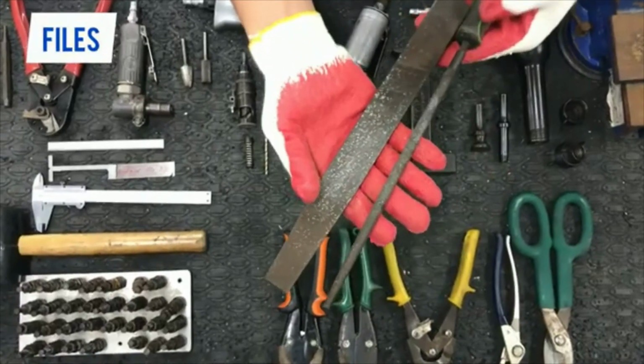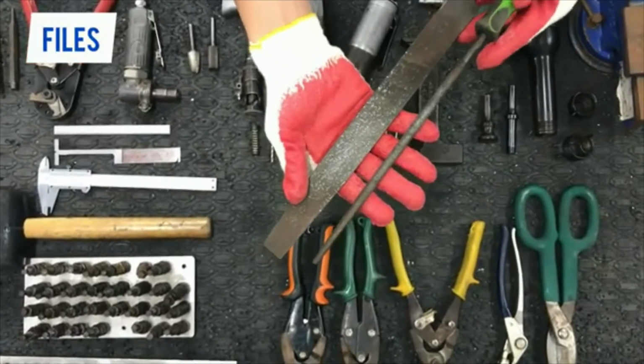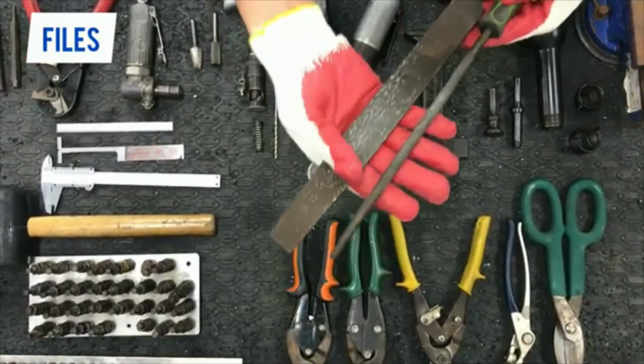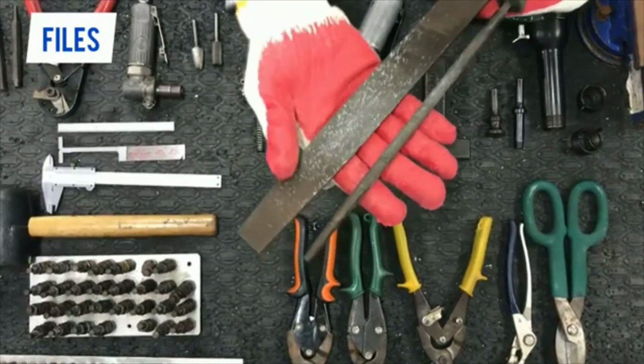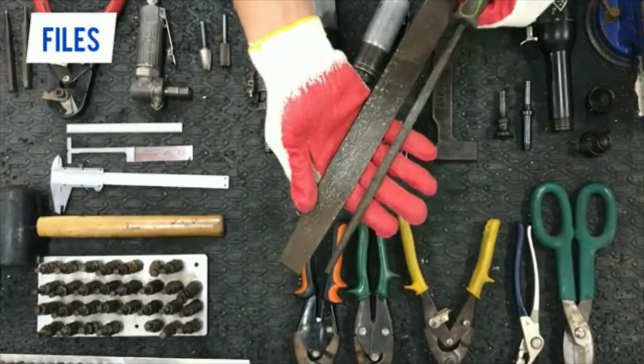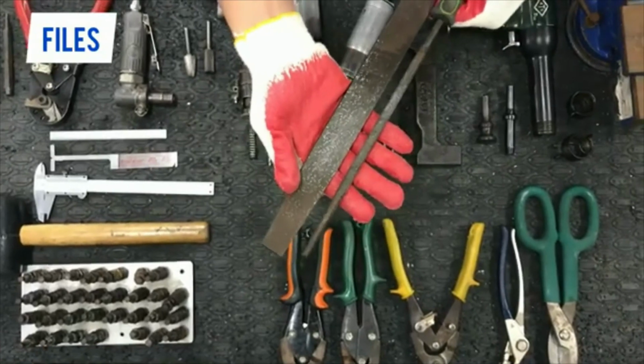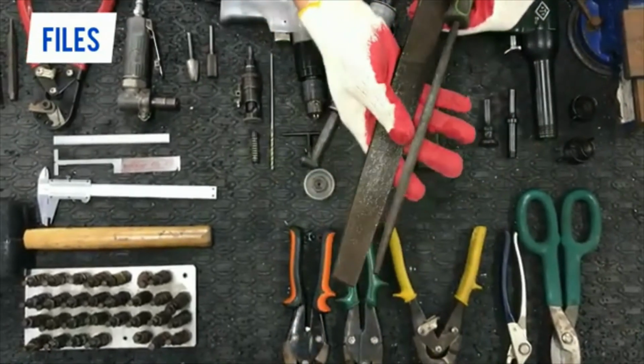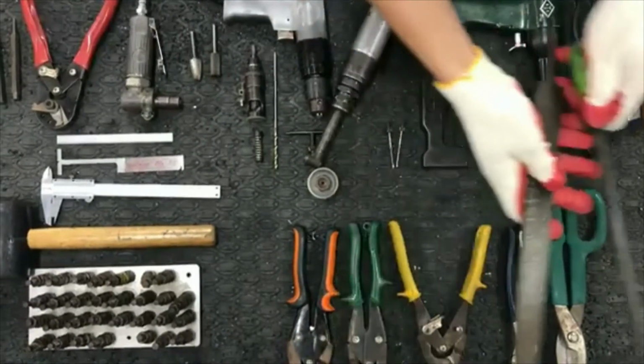Next one is our files. As you can see, we have different types of file. We have the flat and the round. Files are an important but often overlooked tool used to shape metal by cutting and abrasion. They are used for smoothing the edges and the corners of metal.